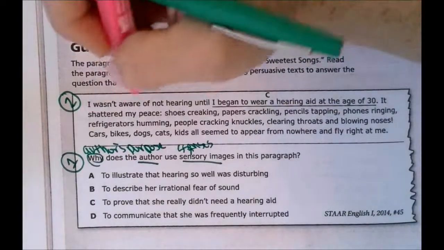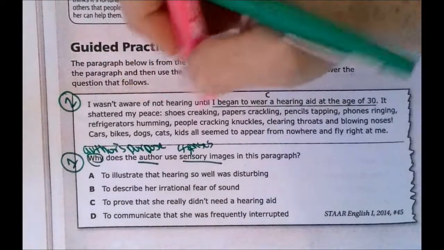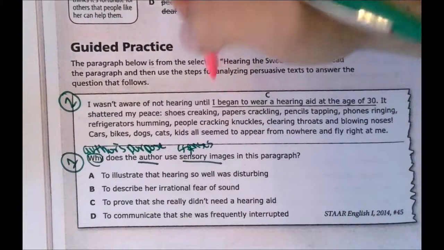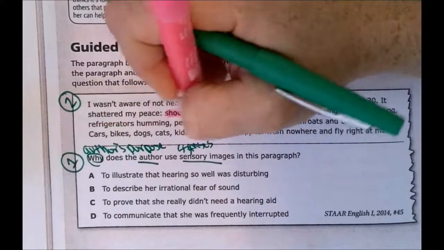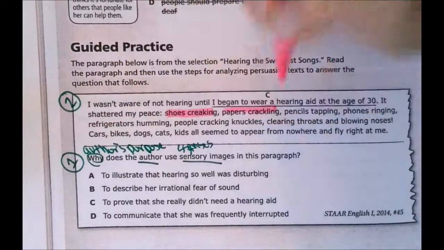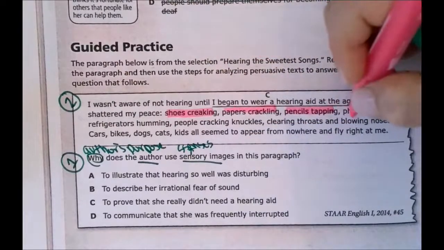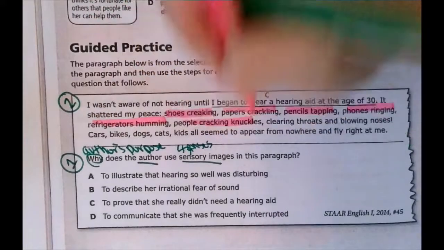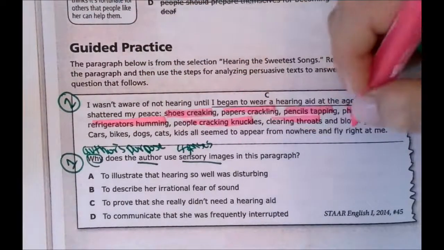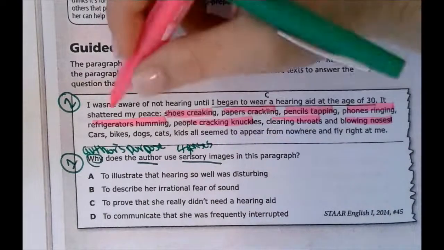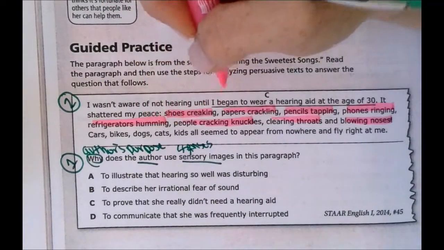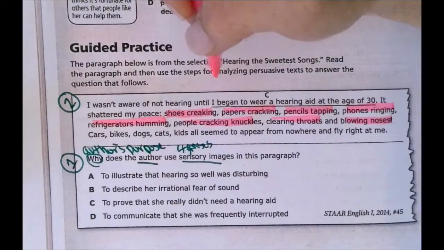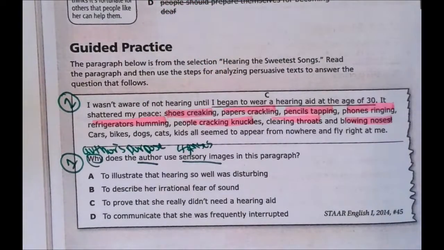It shattered my peace. Shoes creaking. All right, so that's something I can hear. It's one of my 5 senses. Shoes creaking, papers crackling, pencils tapping, phones ringing, refrigerators humming, people cracking knuckles, clearing throats, and blowing noses. Cars, bikes, dogs, cats, kids all seem to appear from nowhere and fly right at me. I heard a lot of sensory language as far as what we can hear.